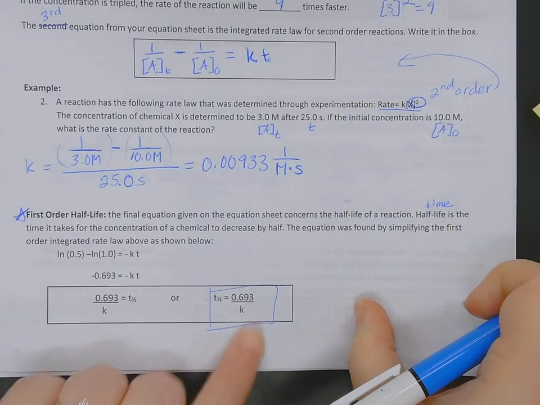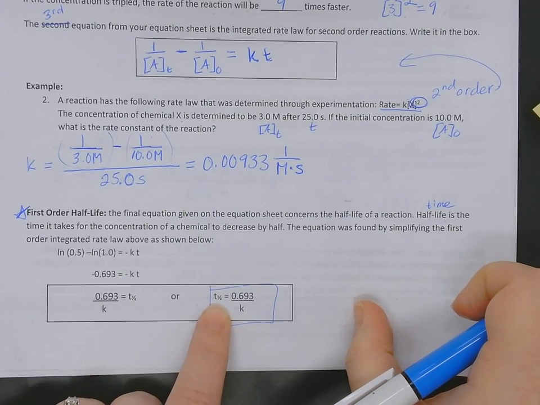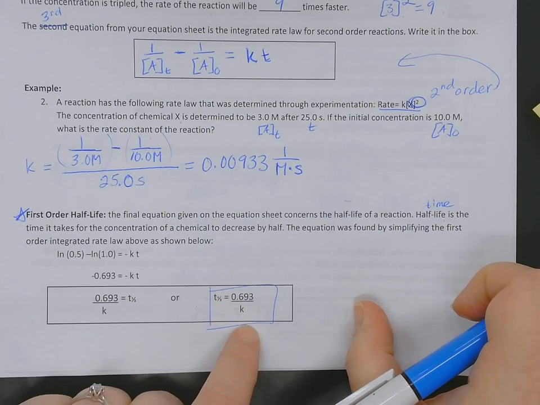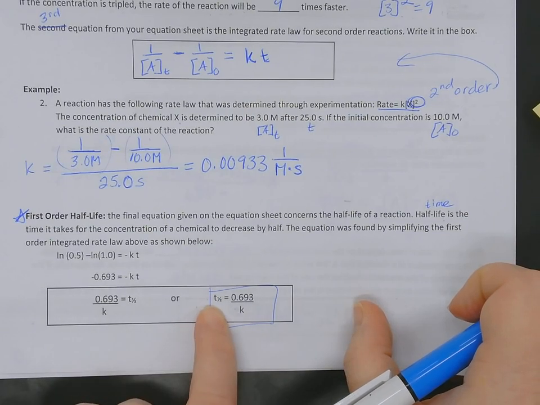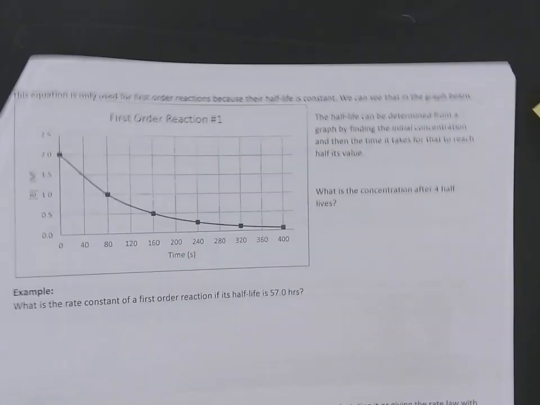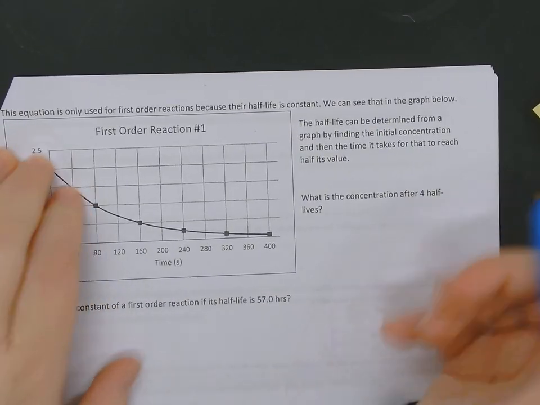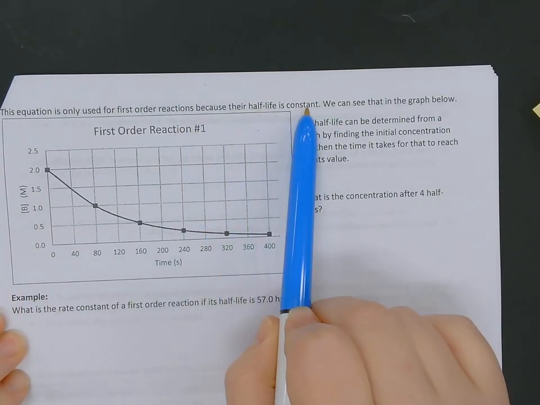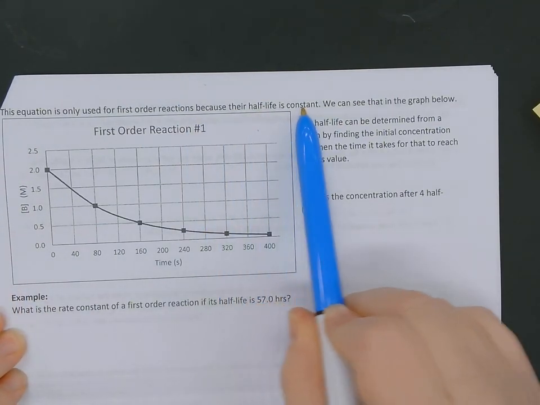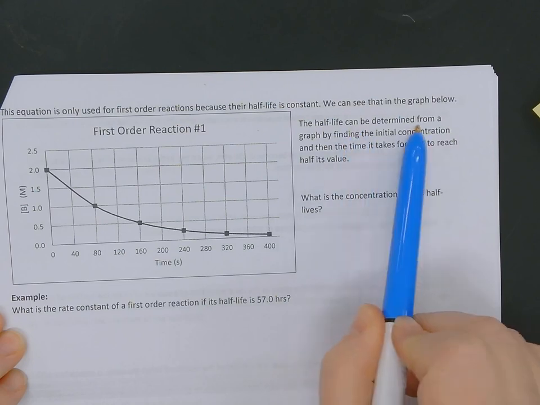So this is great because if we're given half-life, we can find our rate constant really easily. Or if we have our rate constant, we can find the amount of time it takes to cut the chemical's concentration in half. So let's take a closer look at half-life. This is only used for first order reactions because their half-life is constant, and we can see that in the graph below.